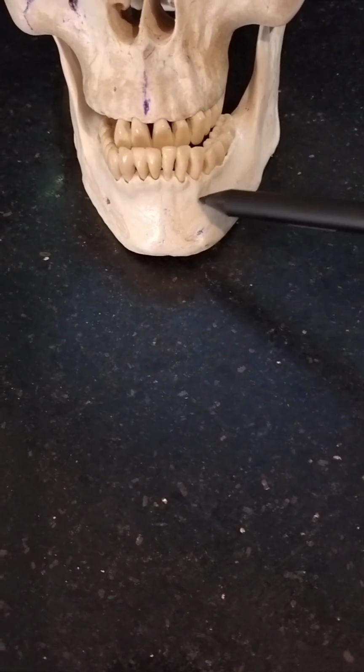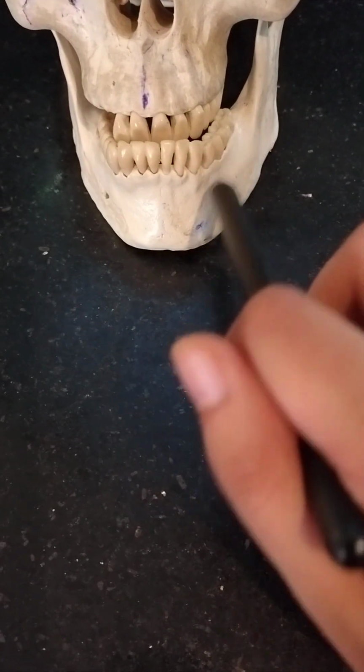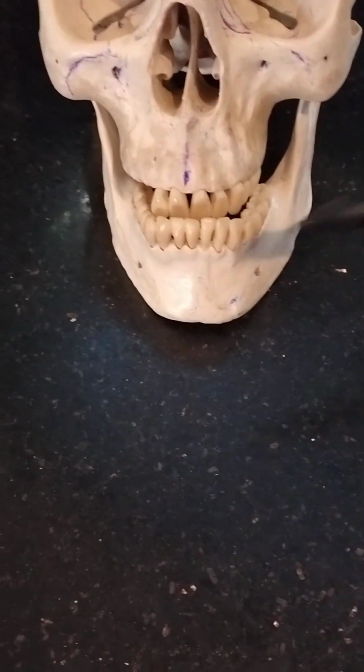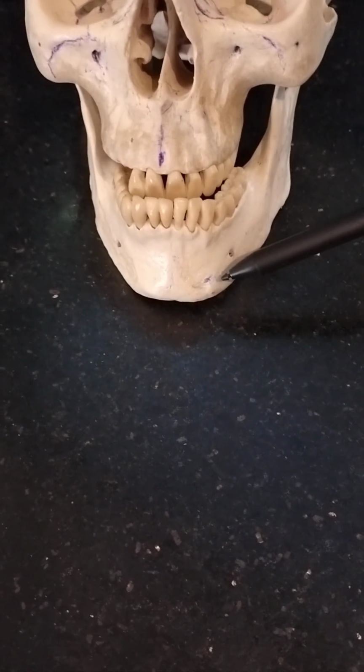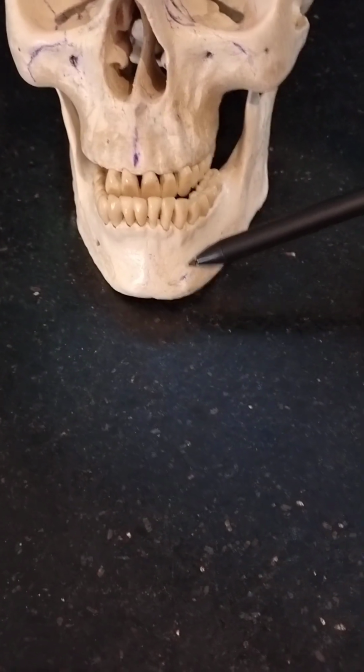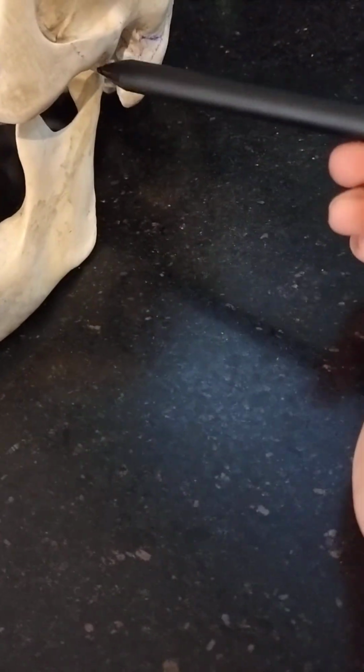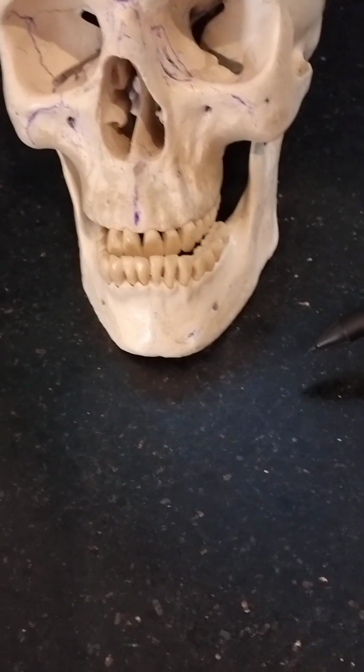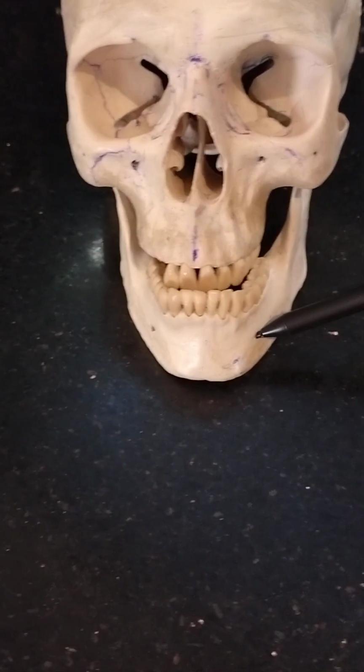We also have the alveolar part of the mandible, which has the sockets, also called alveoli, for the mandibular teeth. Also, only the mandible has a movable joint. The rest are all sutures. The temporomandibular joint over here is the only movable joint. So the mandible is the only movable bone of the skull.